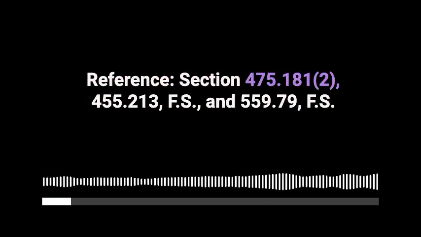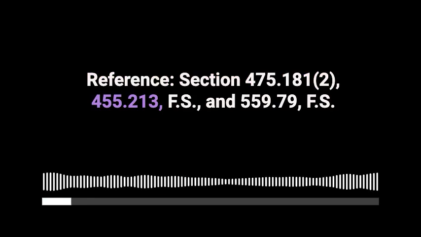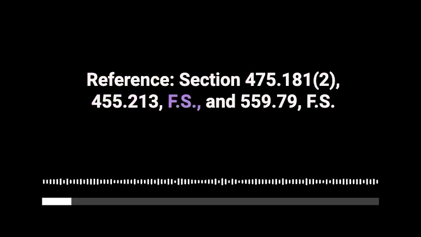Reference Section. 475.181, 455.213 FS, and 559.79 FS.